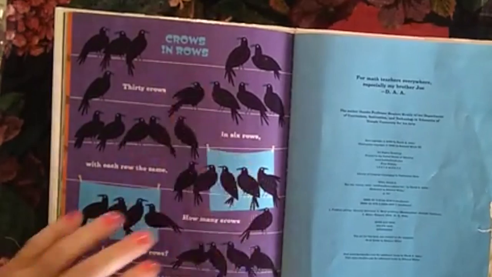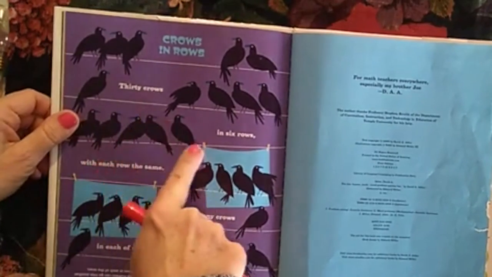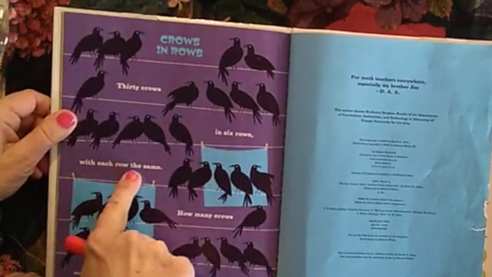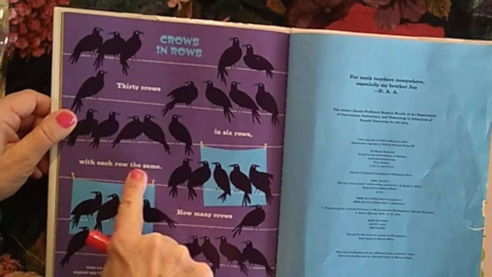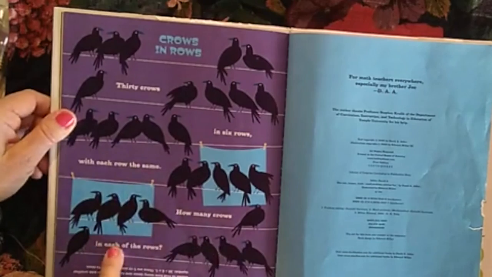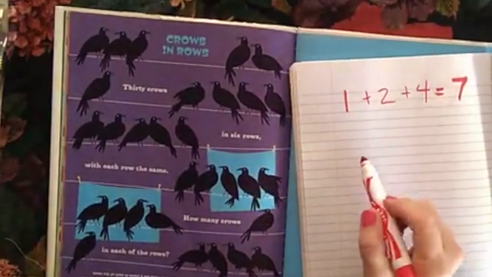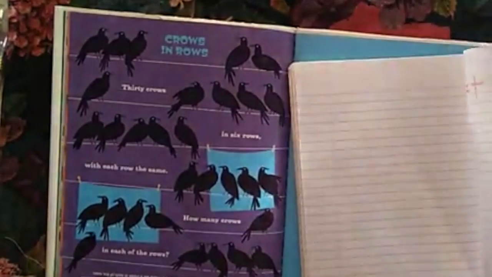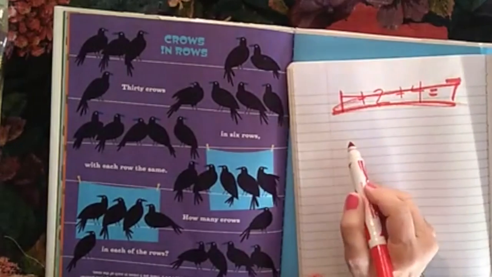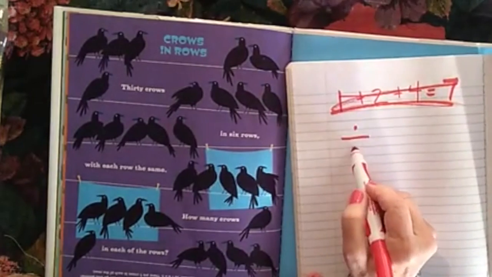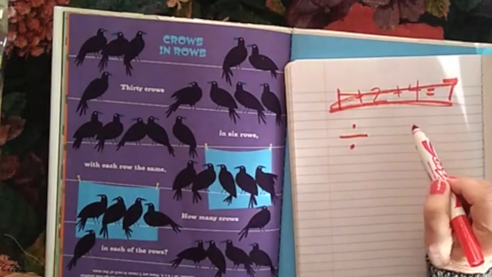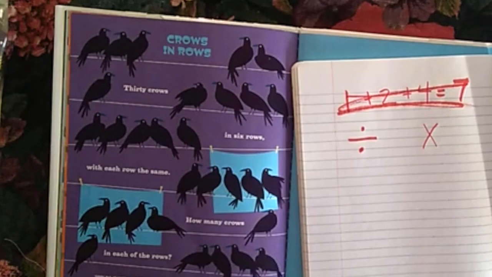Crows in rows. 30 crows in 6 rows, with each row the same. How many crows in each row? This is a tricky one. This is going to be a dividing one. So this is the divide symbol, which is opposite of multiply. We divide to find out how many times one number can go into another number.